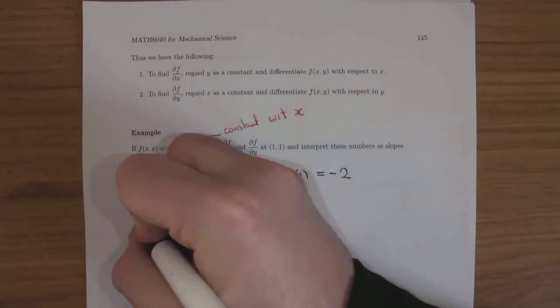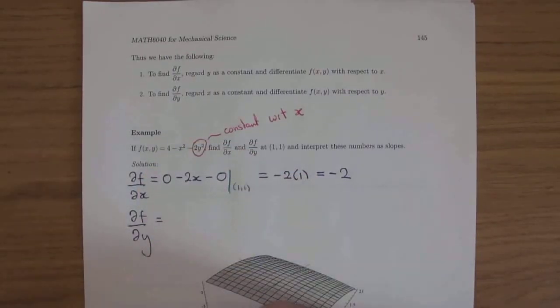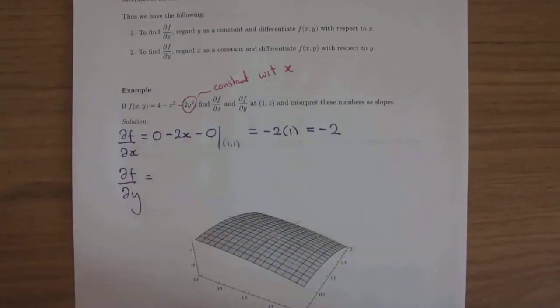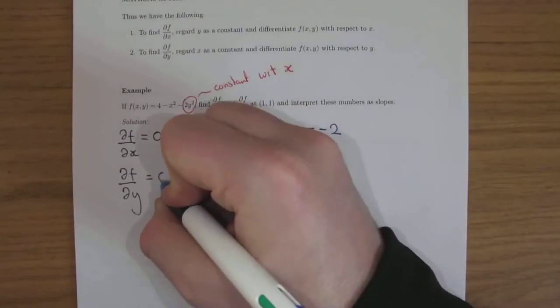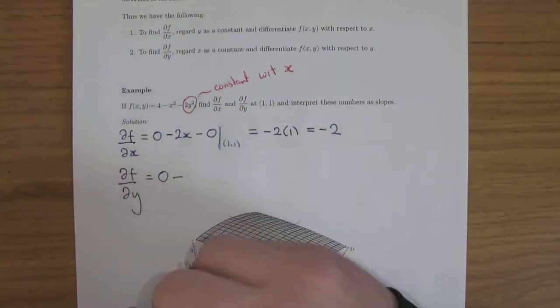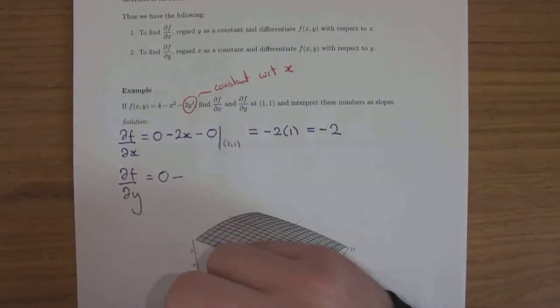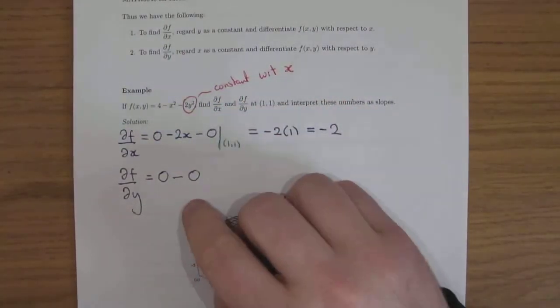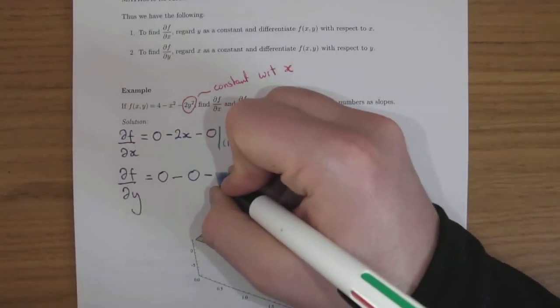We can also calculate the partial derivative with respect to y. So again, you've got to differentiate term by term, fixing constants. So 4 is a constant, so its derivative is 0. With respect to y, x is not changing, so x squared is a constant, its derivative is 0. And now for differentiating minus 2y squared with respect to y, we'll fix minus 2.